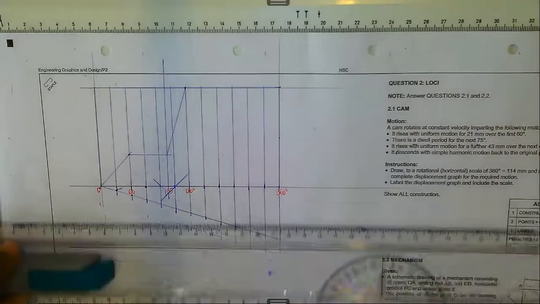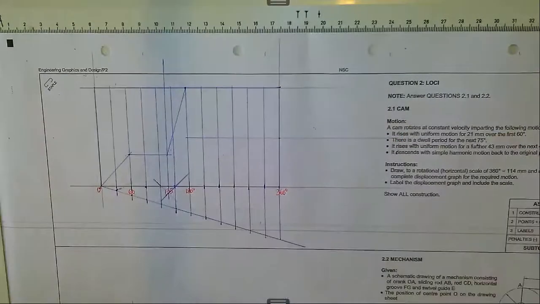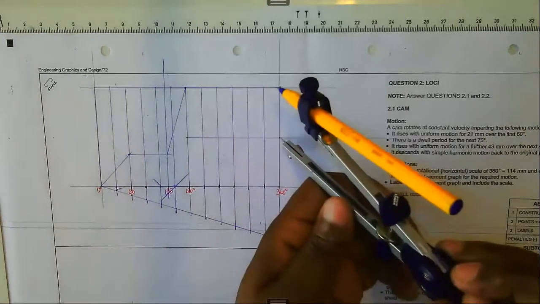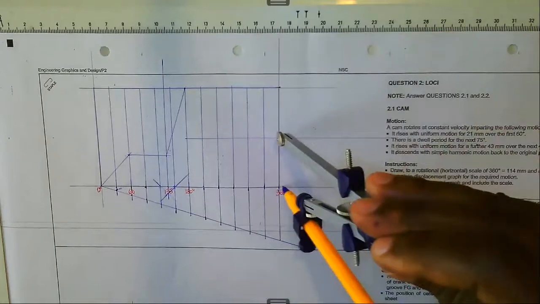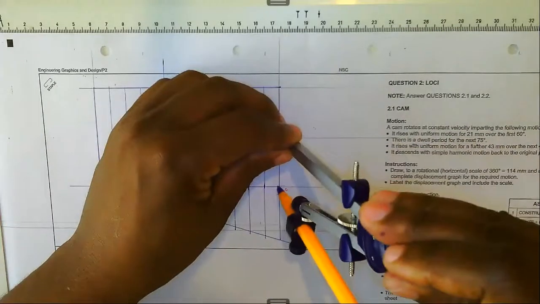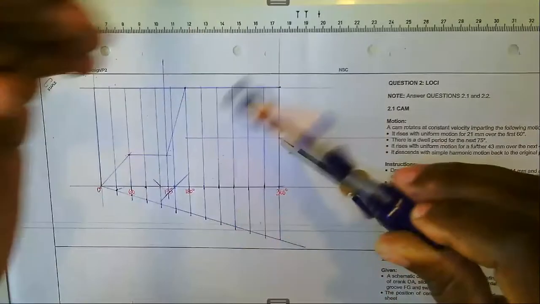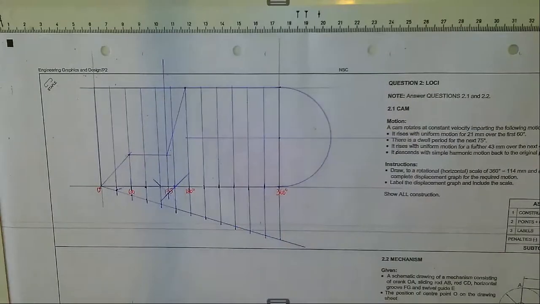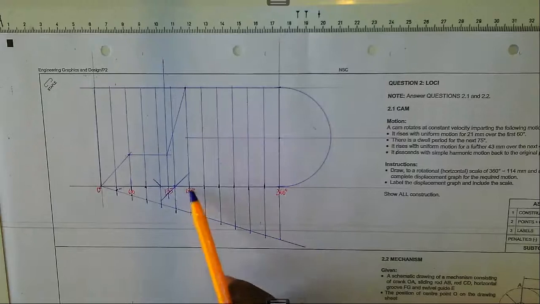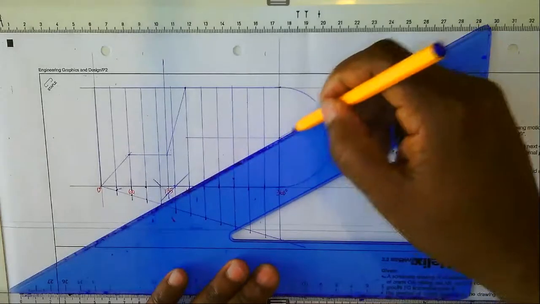So half the height would be the radius, 32. So we are going to do this. Copy to this point. Let's check also. That's perfect. Draw a semicircle like that. Right. Divide the semicircle into a number of divisions equal to the number of divisions which are here. In this case, there are 6. So we have got that.